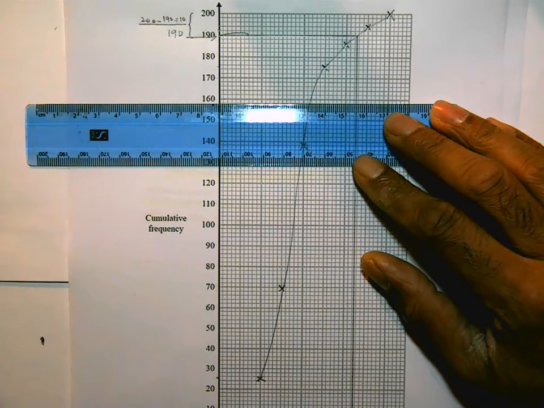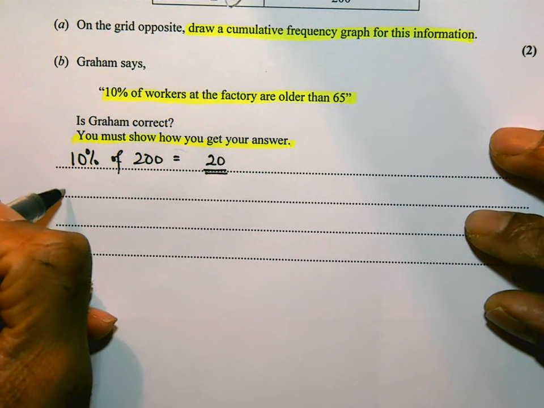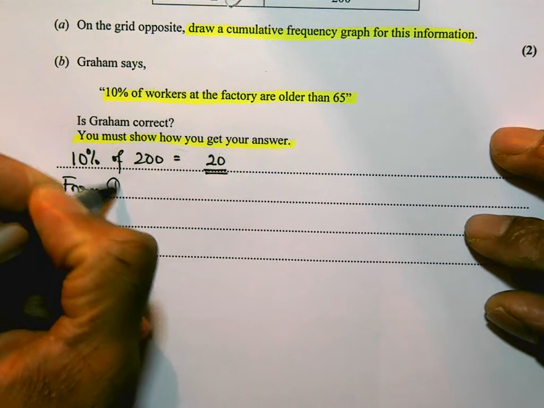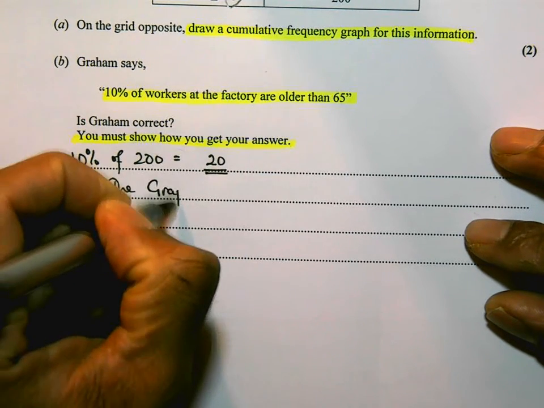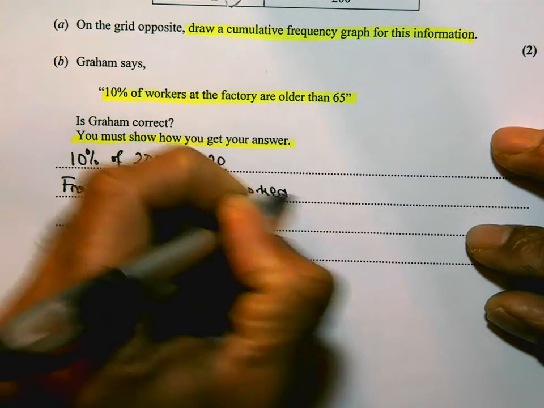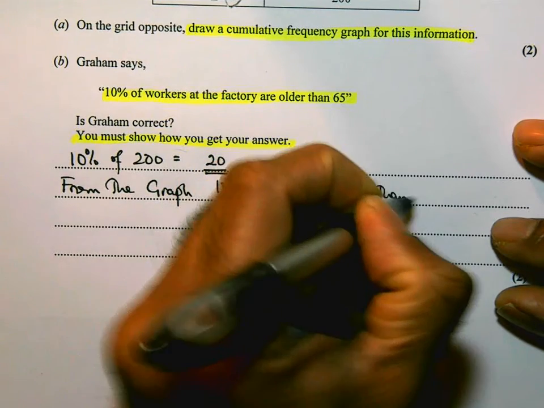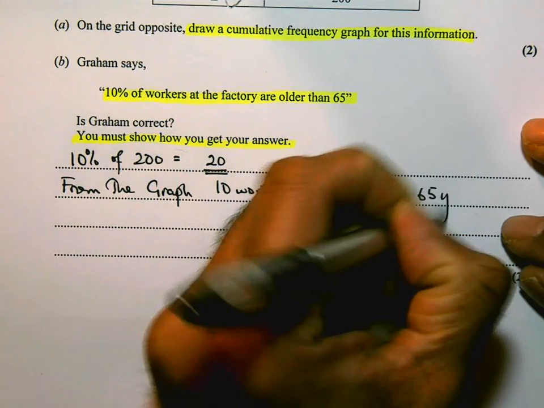I'm going to go back to the question itself. So back at the question, I'm going to put from the graph, 10 workers are older than 65 years.